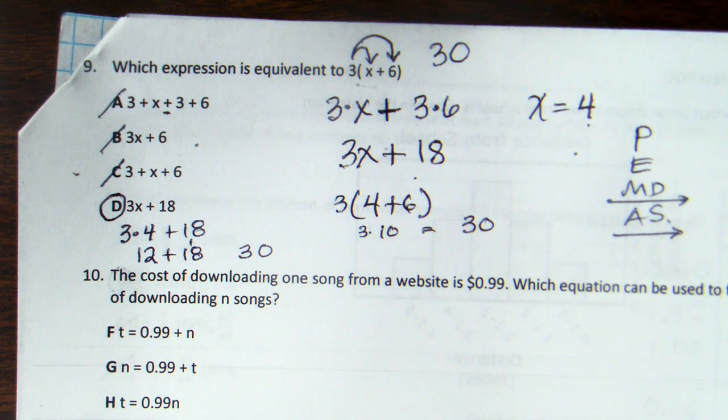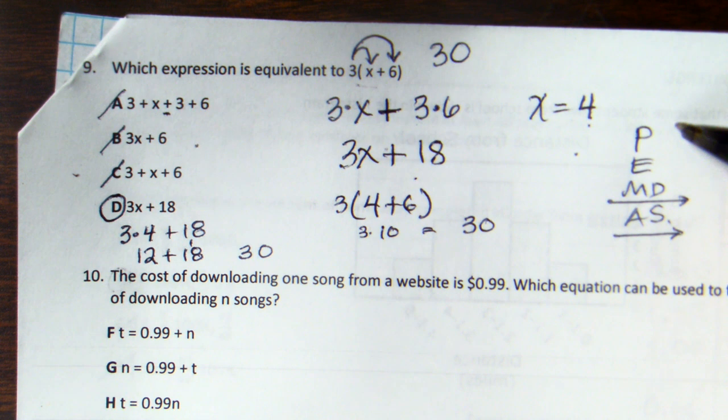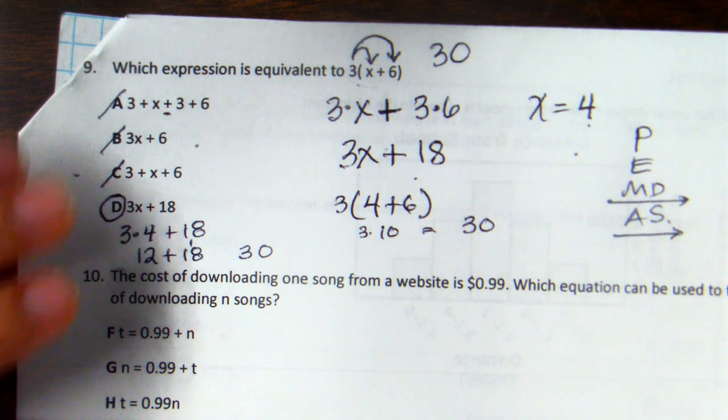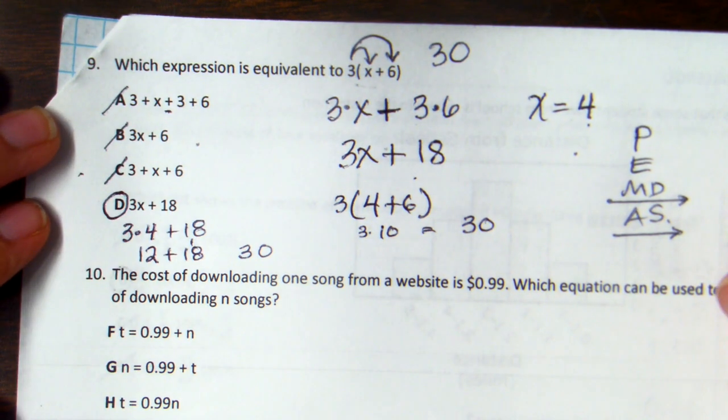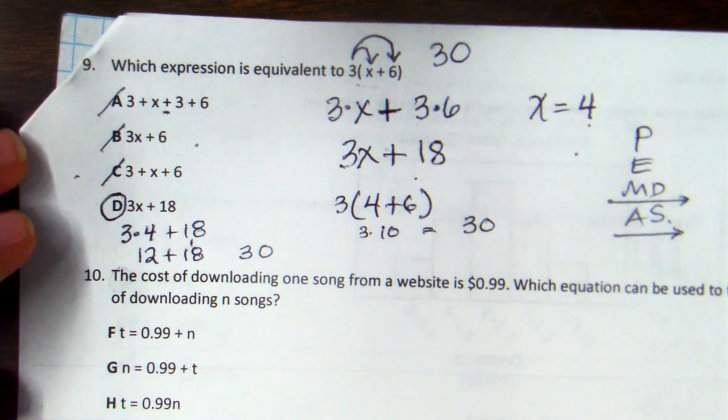But you need to be careful because it's PEMDAS. You need to follow PEMDAS strictly. If you follow something else, if you follow everything left to right, you're going to get confused and you're not going to get this right. These problems are really easy, but you need to be trying. You need to be doing it by substituting the value.